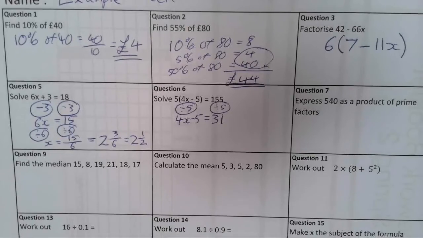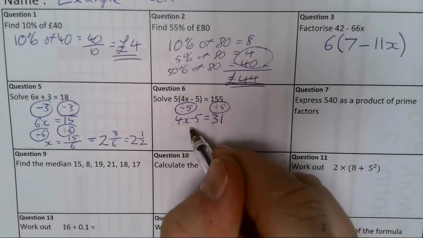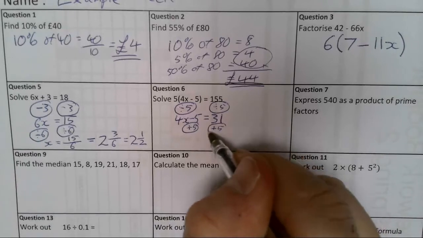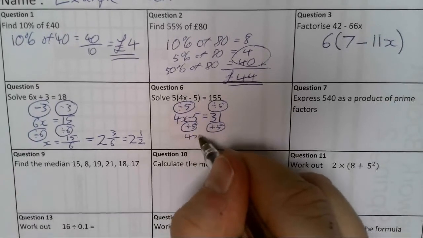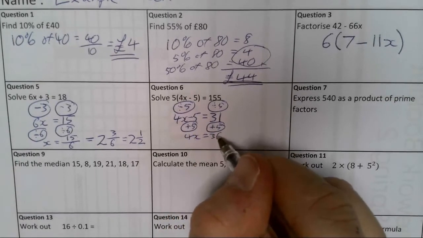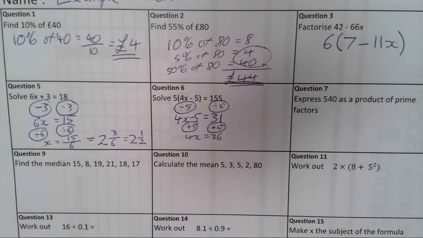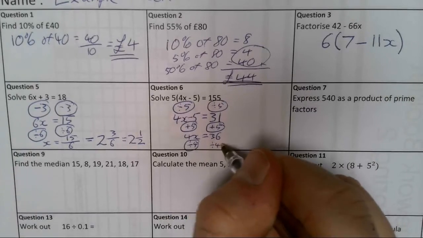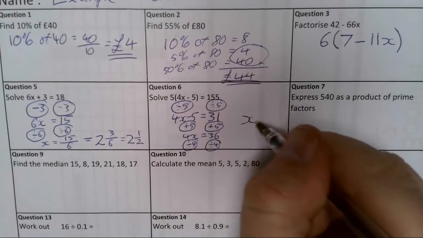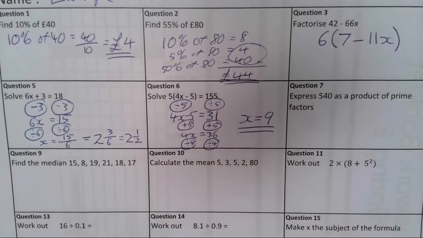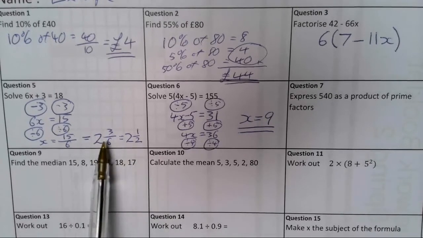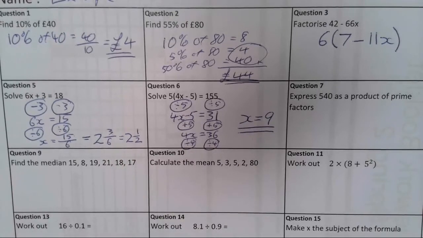And then I'm going to finish this equation. So 4x minus 5 equals 31. I'm going to add 5 to both sides. That gives me 4x equals 36. Now this time it is going to divide exactly. So when I divide both sides by 4, 36 divided by 4 is going to give you 9. So these solving equations ones are ones which, in general, I think people have struggled with, particularly when you're not getting a whole number answer. Just going to give you guys a moment.